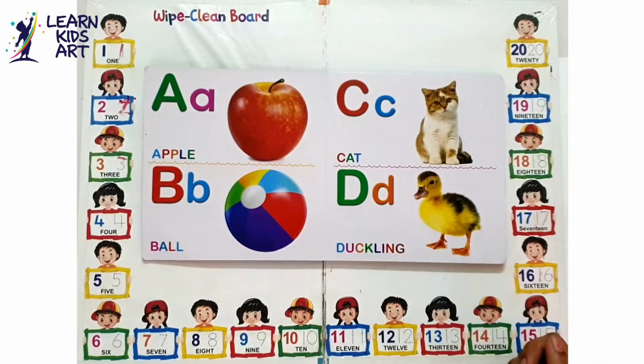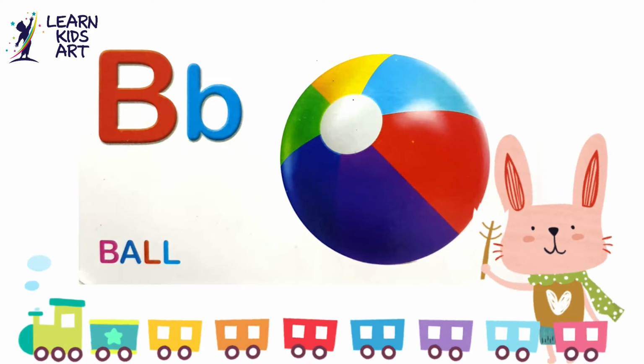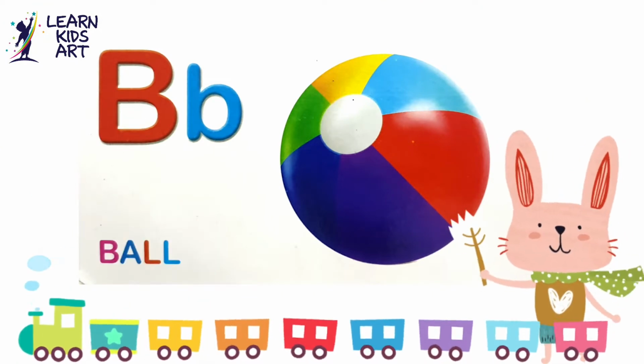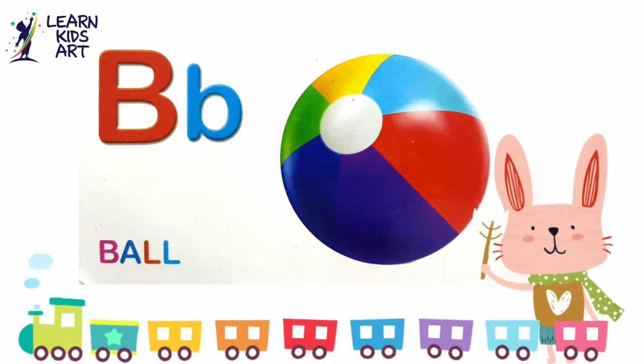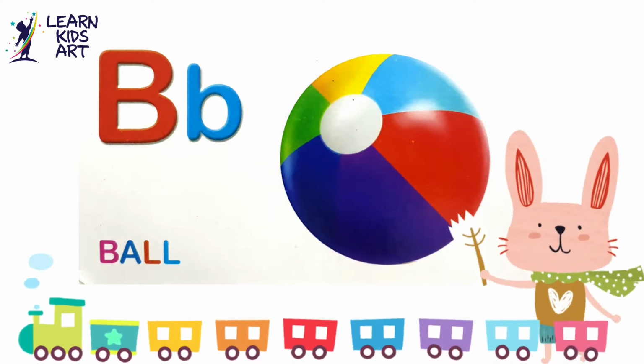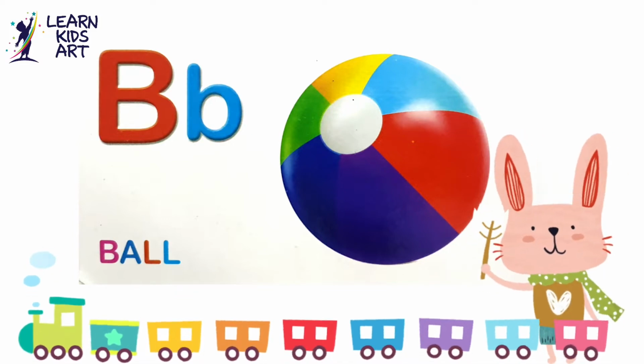Our next letter is B. B. This is capital B. This is lowercase b. B is for ball. B-A-L-L, ball.